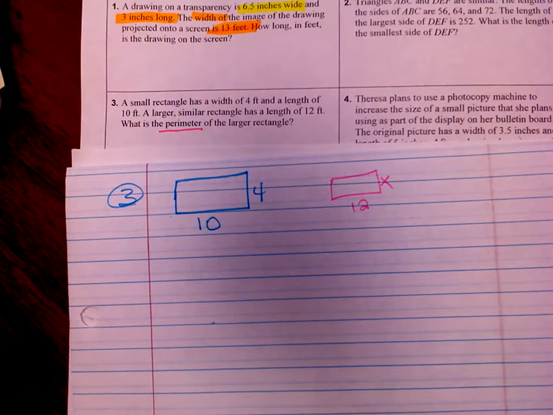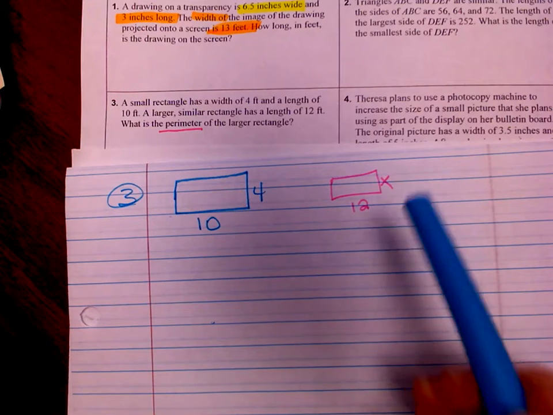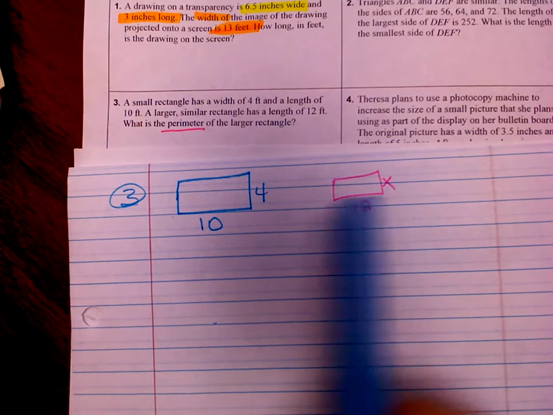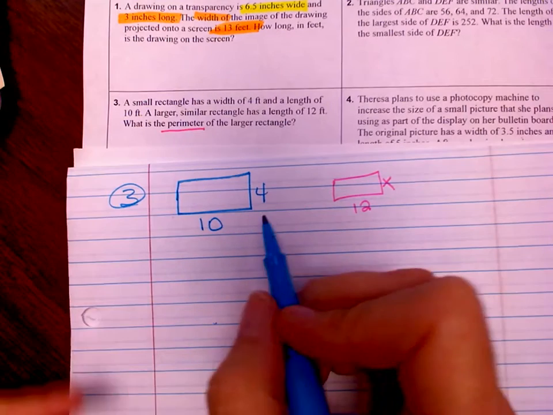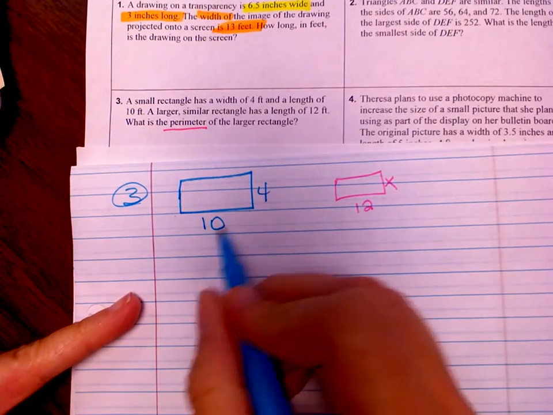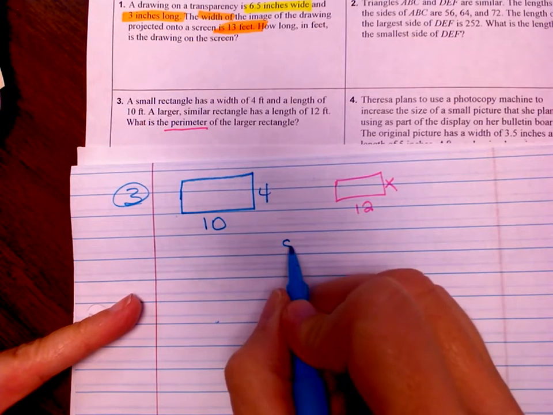Okay? Remember, the perimeter is all of the sides added up. So we have to find x before we can figure this one out. Okay? So set it up. We're going to go side to bottom if we want.